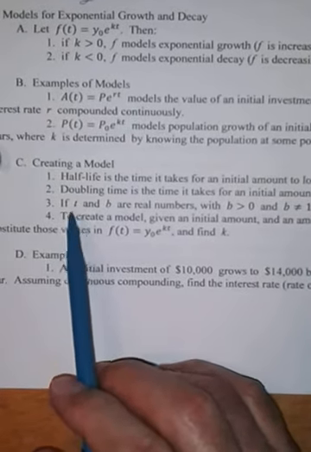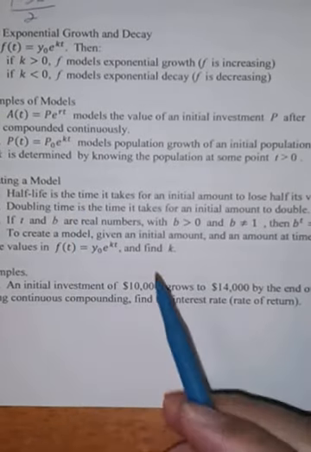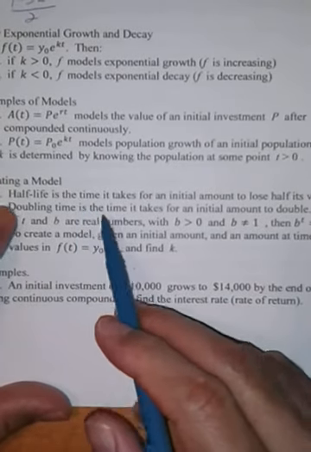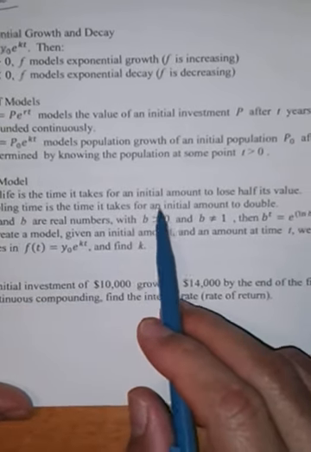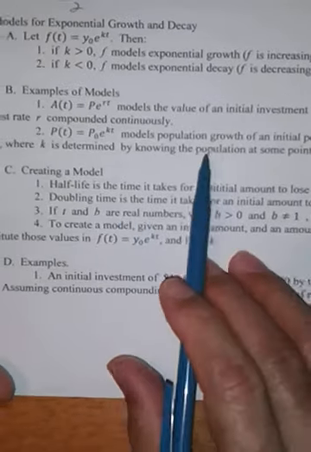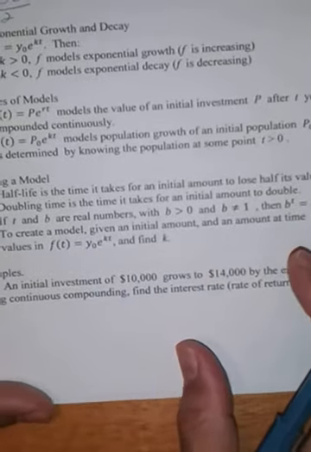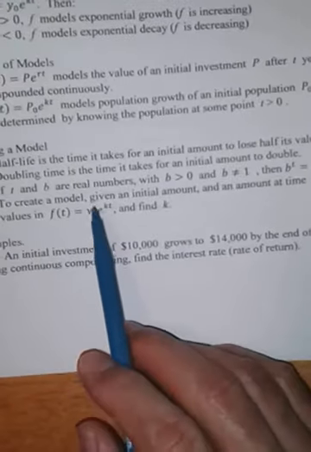So letter C, creating a model. First, some models that we're going to maybe get to see. One is the half-life, and half-life is the time it takes for an initial amount to lose half its value. Doubling time works similarly, except it's the time it takes for an initial amount to double.